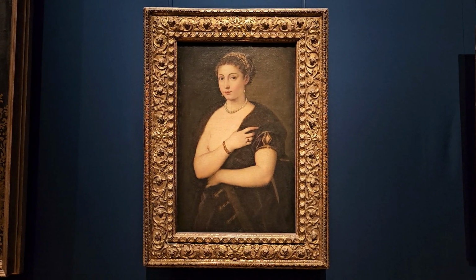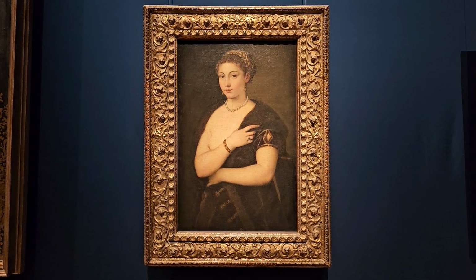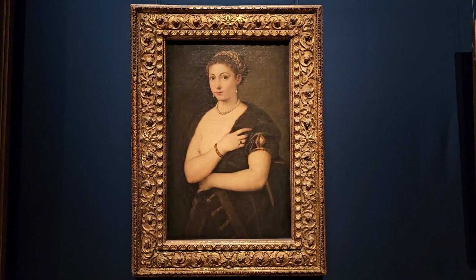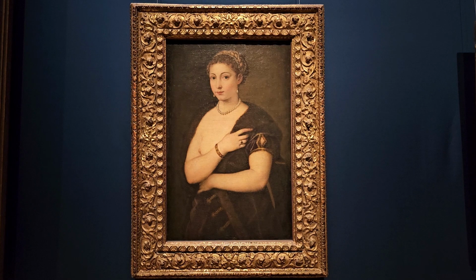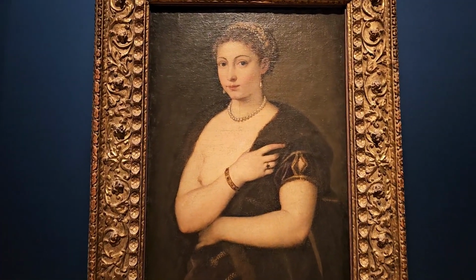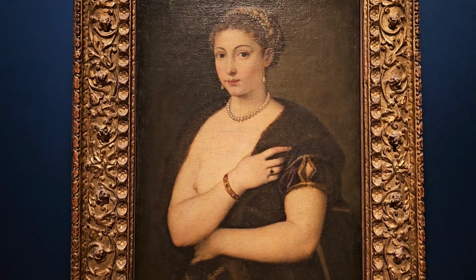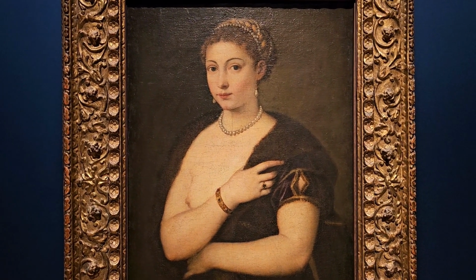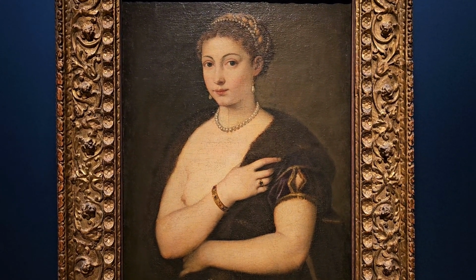Girl in a Fur, around 1535. The unknown woman modeled for Titian several times, likely for Duke Francesco Maria della Rovere and his son. The painting highlights the contrast of fur and skin, celebrating beauty influenced by Petrarchan love poetry rather than being a portrait.